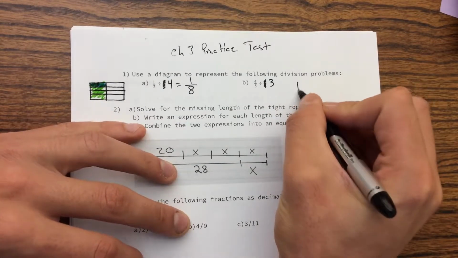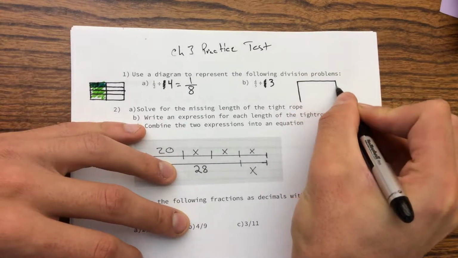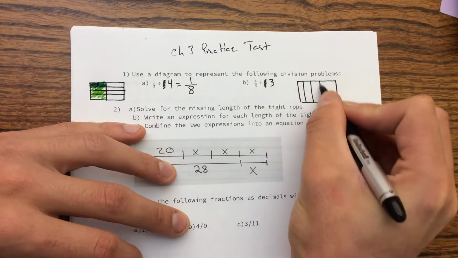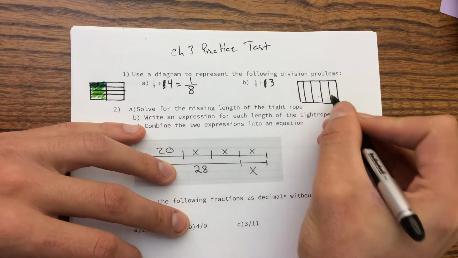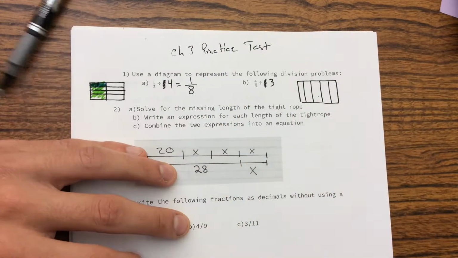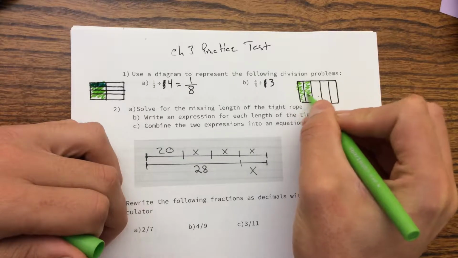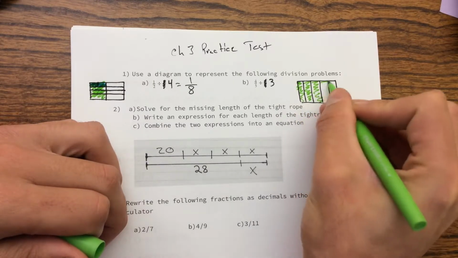All right, letter B, same kind of thing. We're going to start with 4/5. So I'm going to draw a box and split it into fifths: 1, 2, 3, 4, 5. And I need 4 of them, so we're going to shade 4 of them green: 1, 2, 3, and 4.